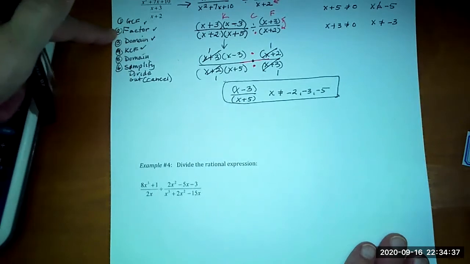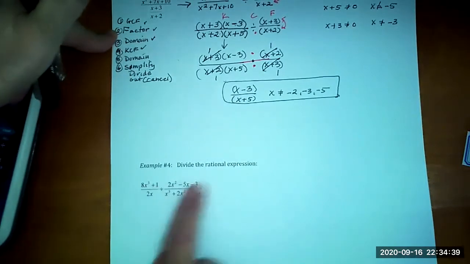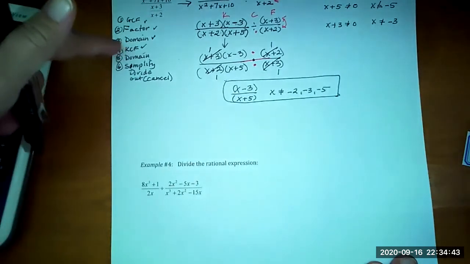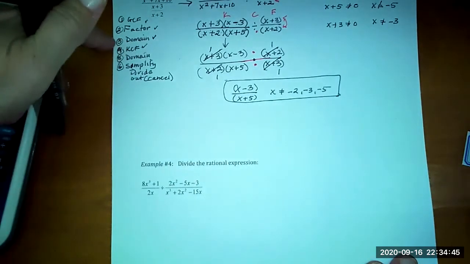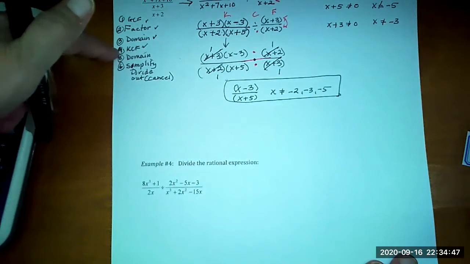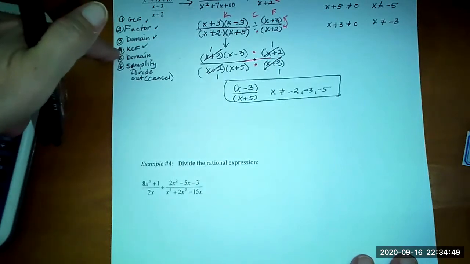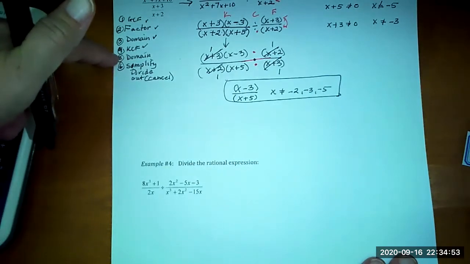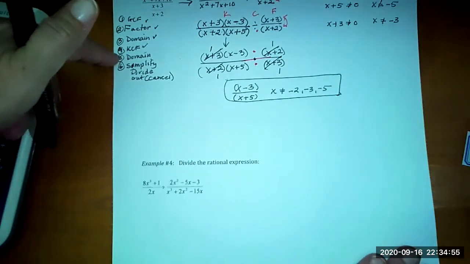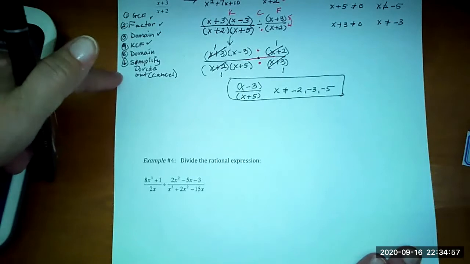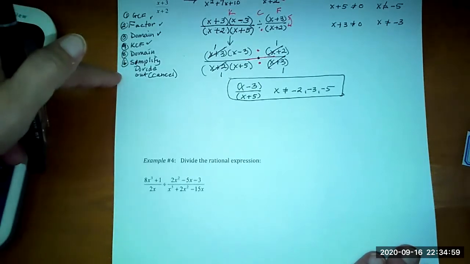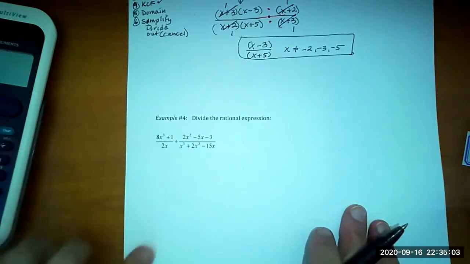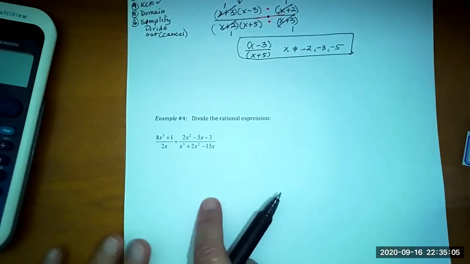Factor every polynomial in each of the fractions. Domain, check the domain. Then do keep, change, flip. Look at the domain again for the divisor, the one that's being divided, and then simplify by canceling out or dividing out the common factors. All right, I'm not going to write that again.